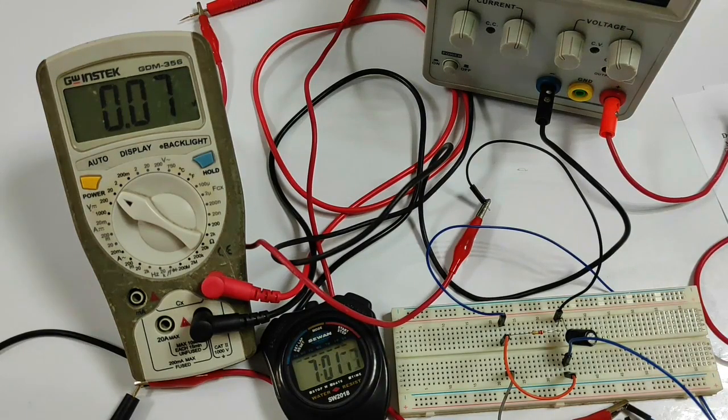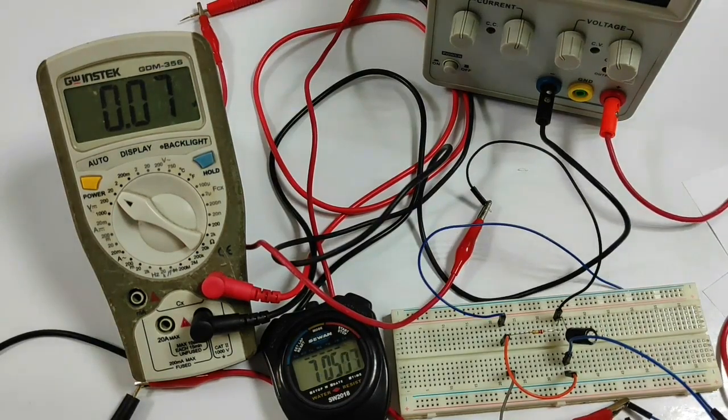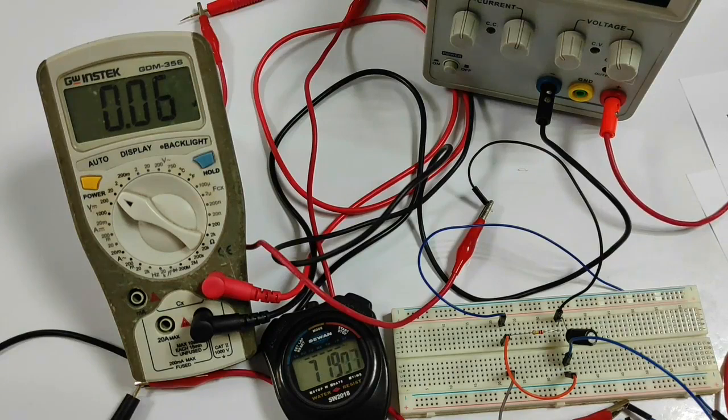So 0.07. Let's take another one, the last, yeah 0.05. So that's all.